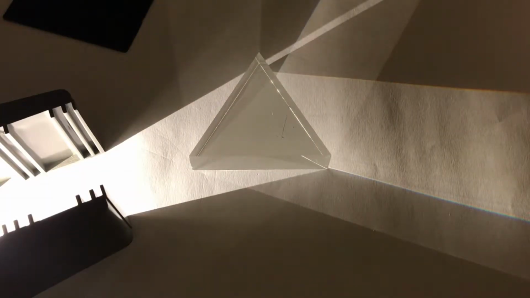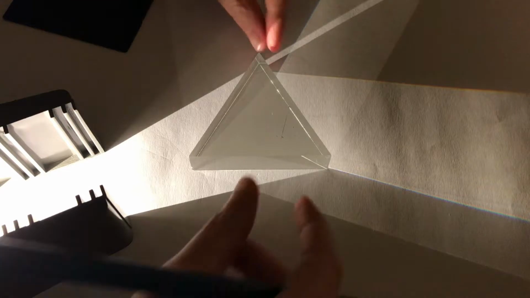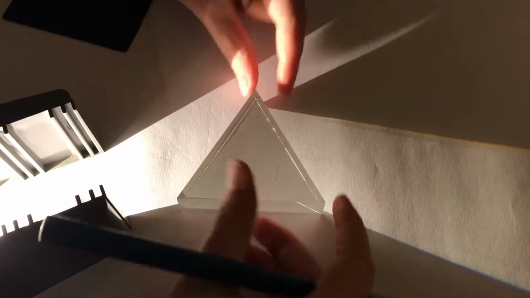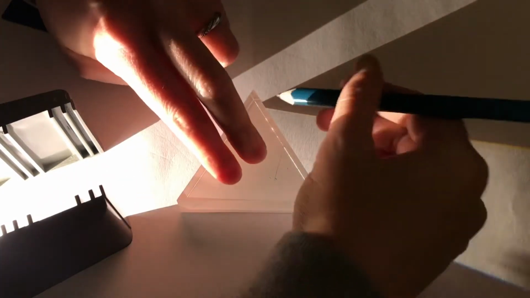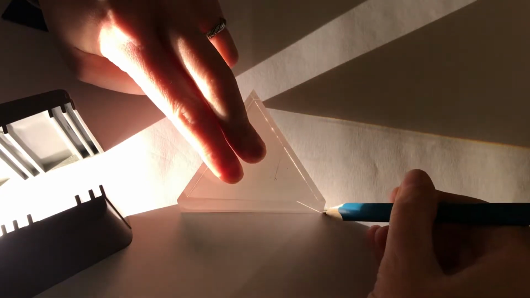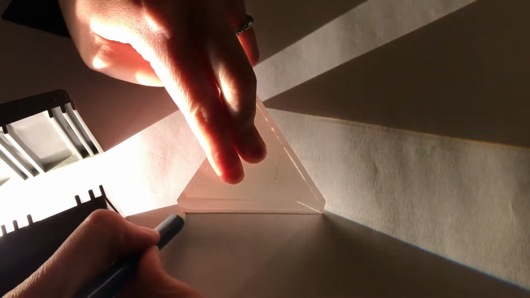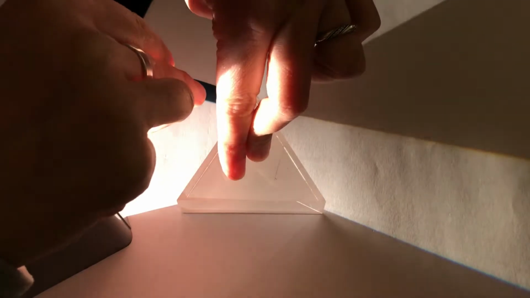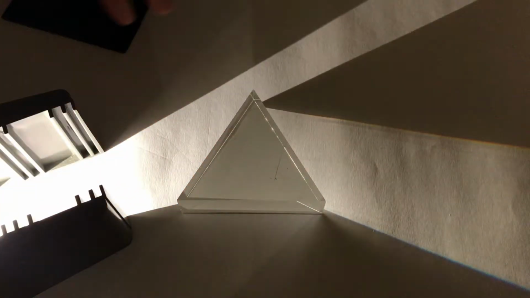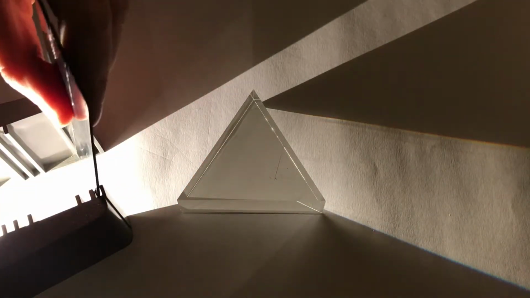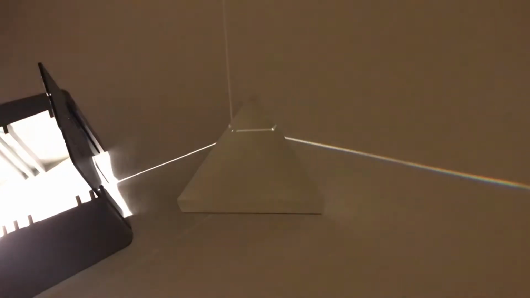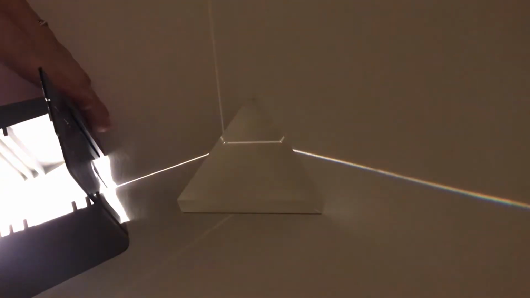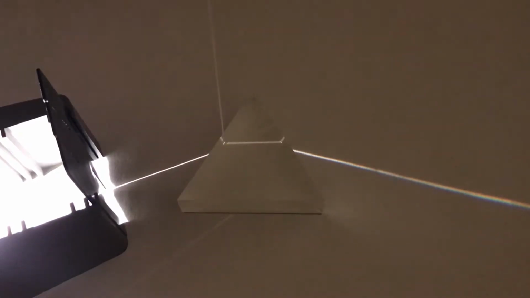This is a Key Stage 3 video looking at dispersion of light through a prism, and you can actually see some of that dispersion of light already. So I'm going to start by drawing around my prism. I'm going to create my ray of light, and we can see already how that has refracted the light and dispersed it.